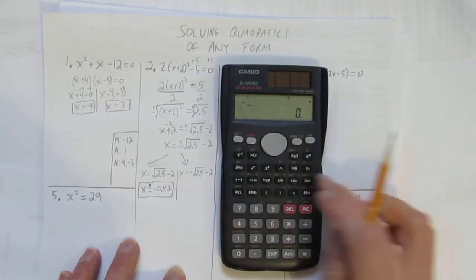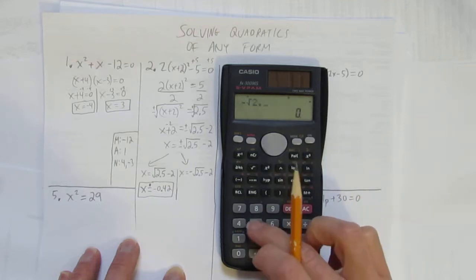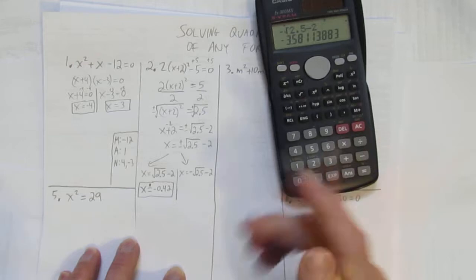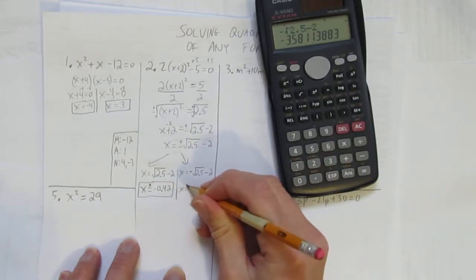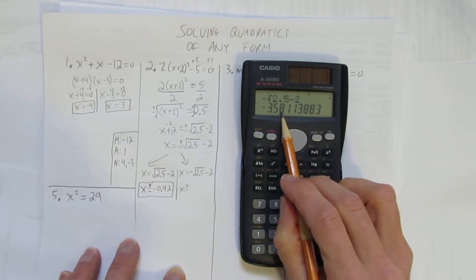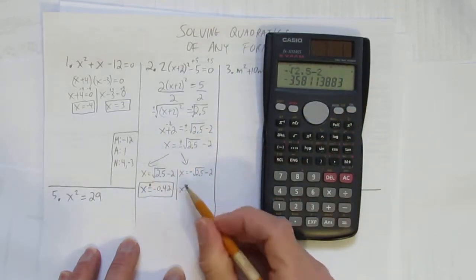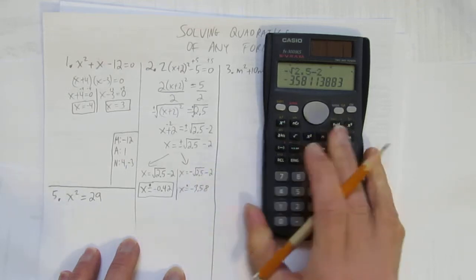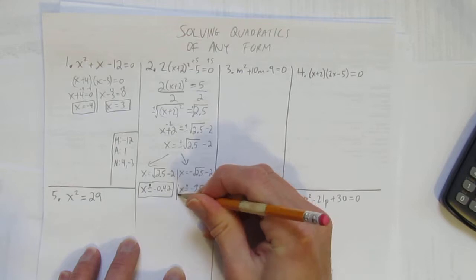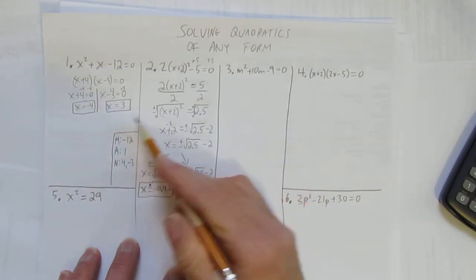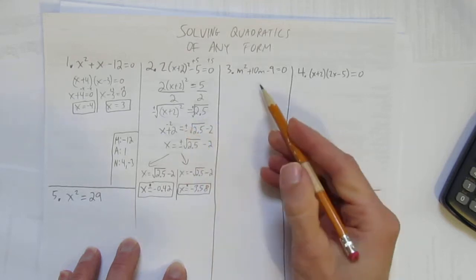Now I'm going to do negative the square root of 2.5, take away 2. And I get x equals approximately, I'm going to round to 2 decimal places, so the 1 means stay at the 8. So I get negative 3.58. And that's my other answer. So solve that one. So you don't always need quadratic formula, but sometimes you do.